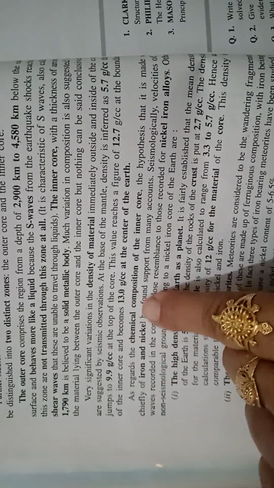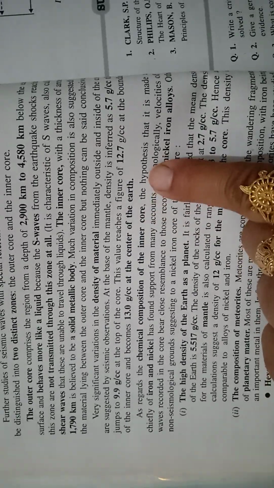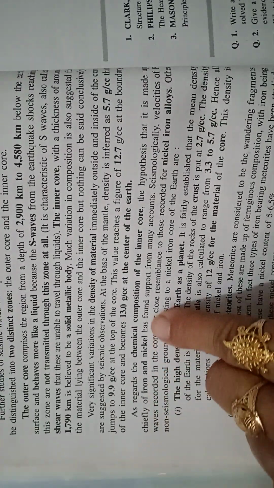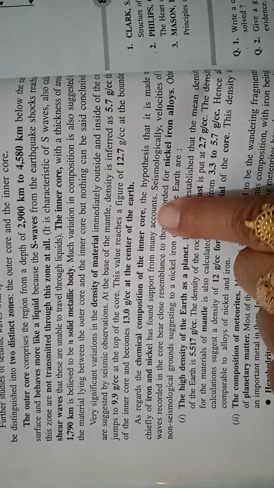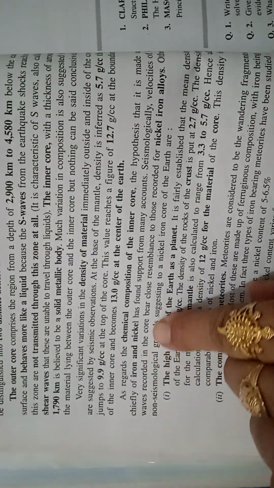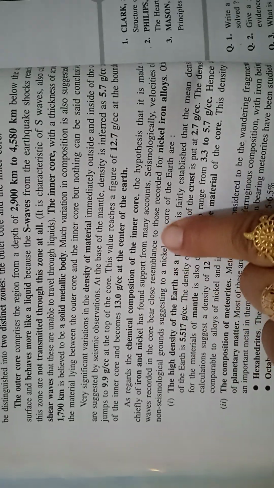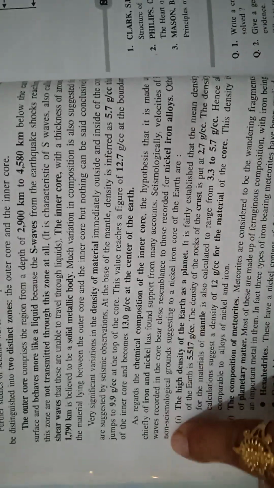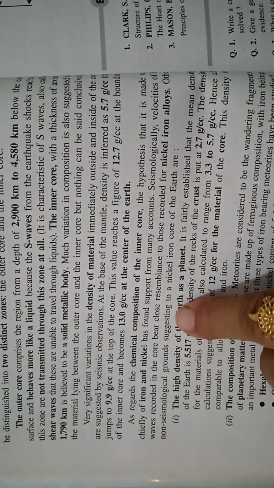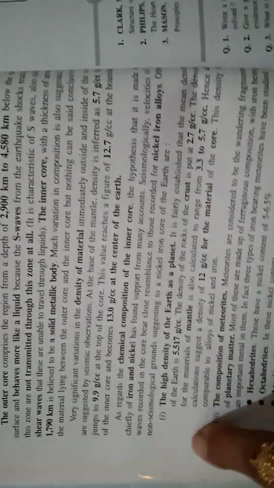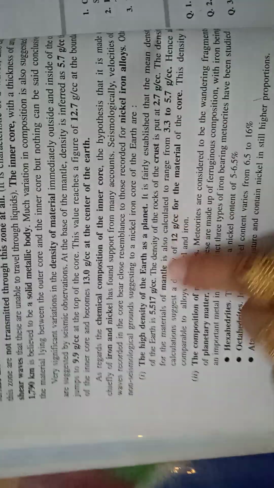As regards the chemical composition of the core, the hypothesis that it is made up chiefly of iron and nickel has found support from many accounts. Seismologically, the velocity of P waves recorded in the core bears close resemblance to those recorded for nickel-iron alloys. Other non-seismological grounds suggesting a nickel-iron core of the earth are the high density of the earth as a planet.